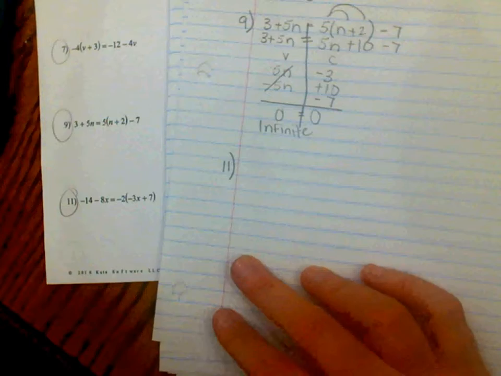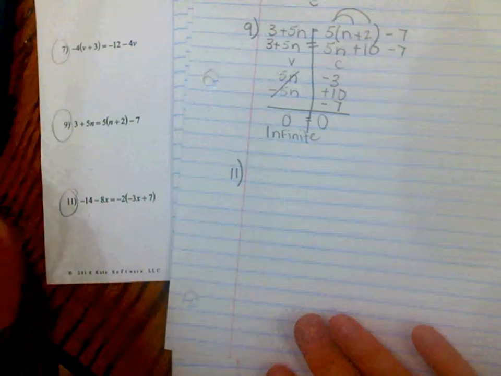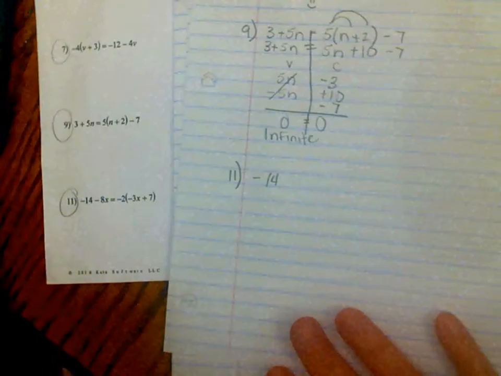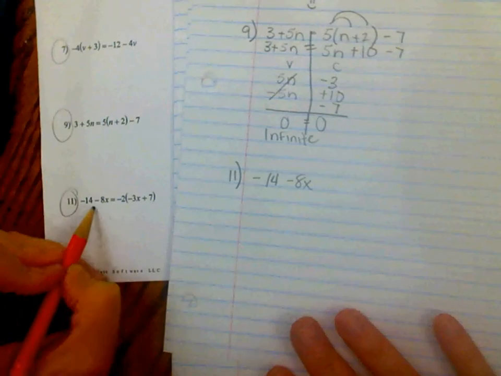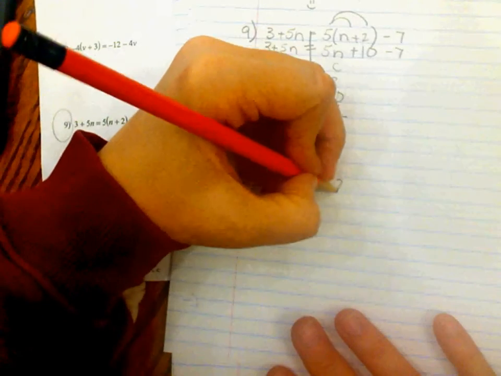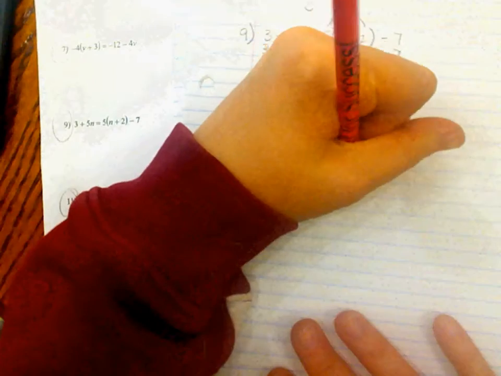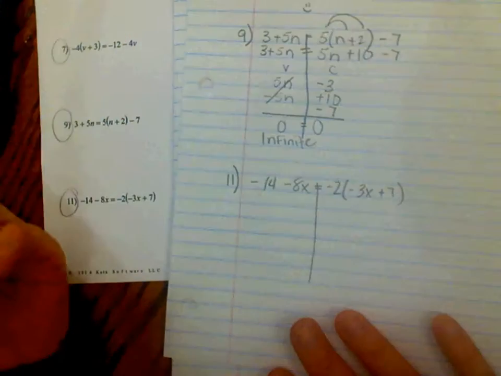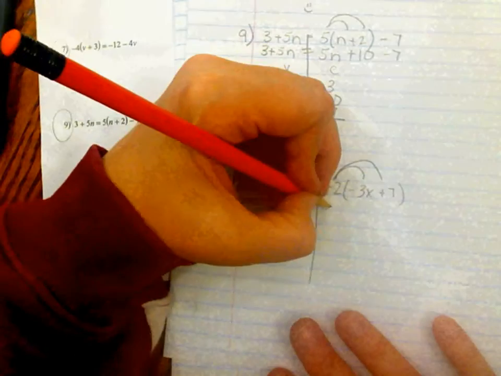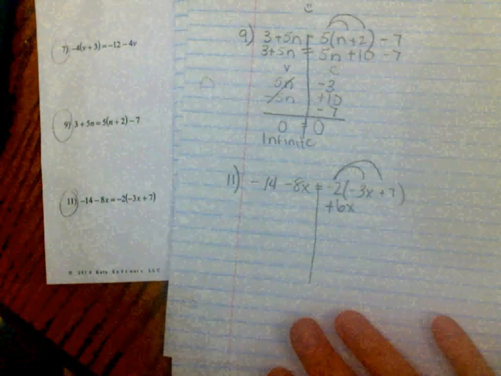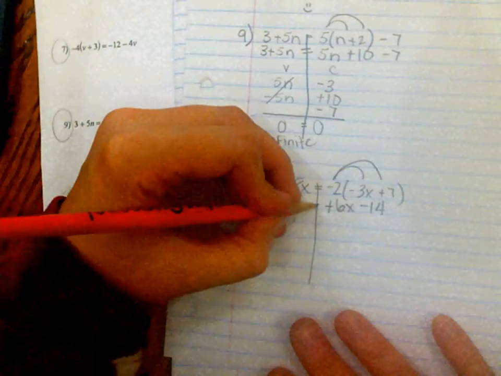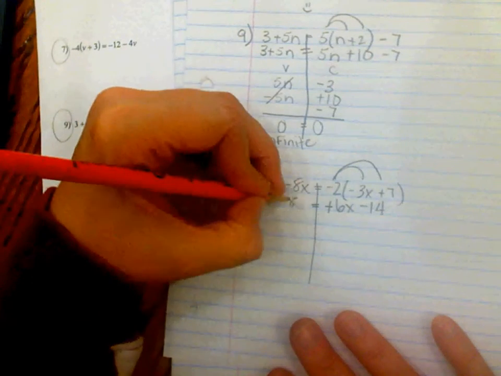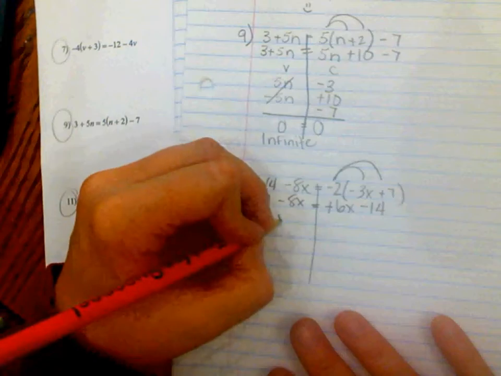Okay, this will be the last one from this page. So they're all very similar, so you should be able to do them the same way. Negative 14. Okay, distribute, distribute. That becomes positive 6x minus 14. And bring that down. Okay, now you can do the variable constant.